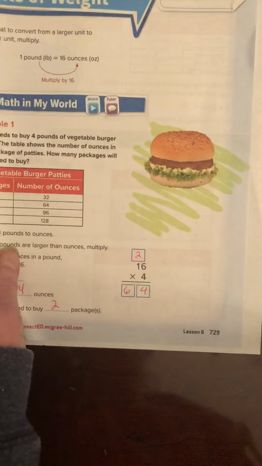Okay, turn the page. Oh, sorry, that was on page 729. Hopefully you got that. I forgot to say that earlier. Okay, again, a ton is really, really heavy. The unit of measurement ton is 2,000 pounds. So there are 2,000 pounds in 1 ton.